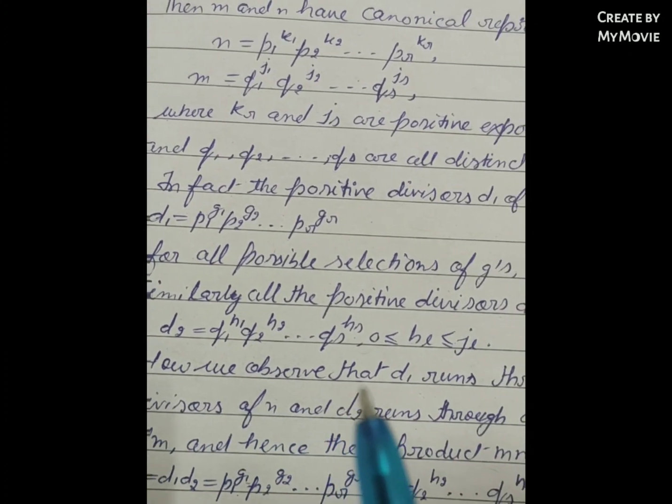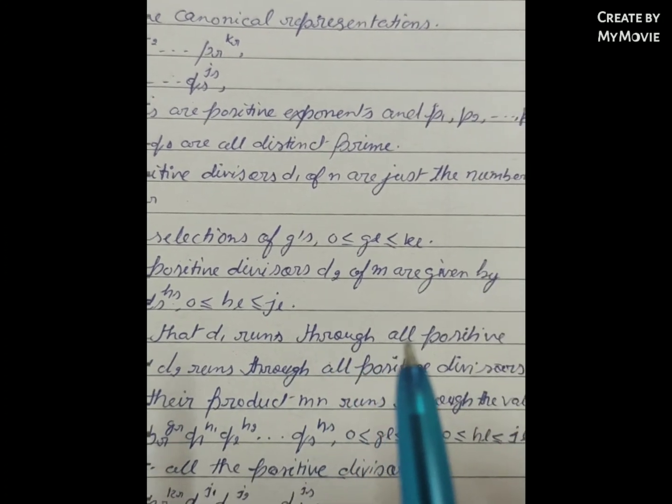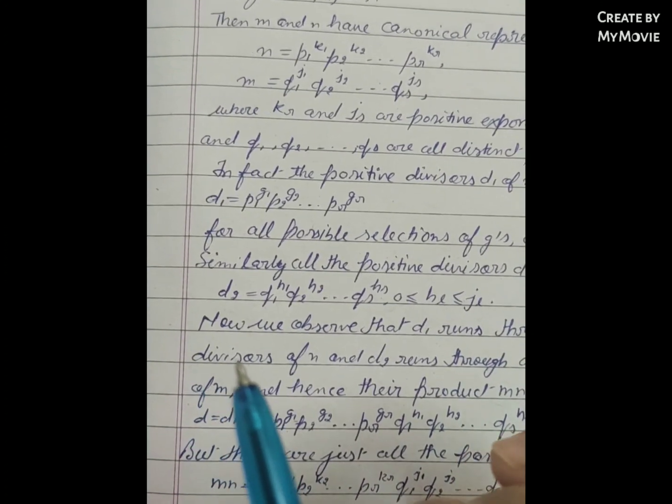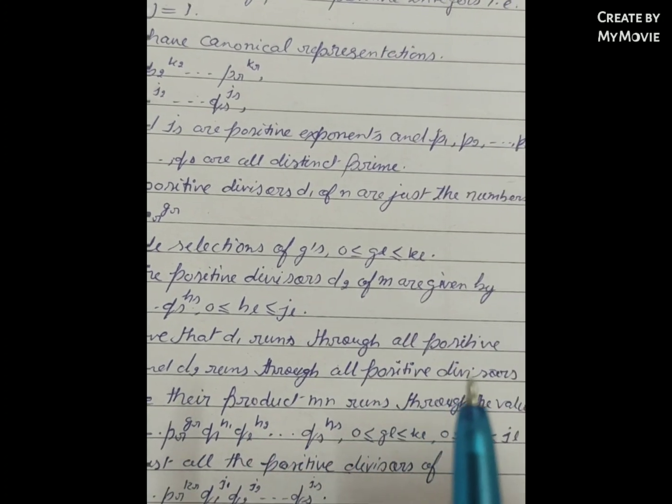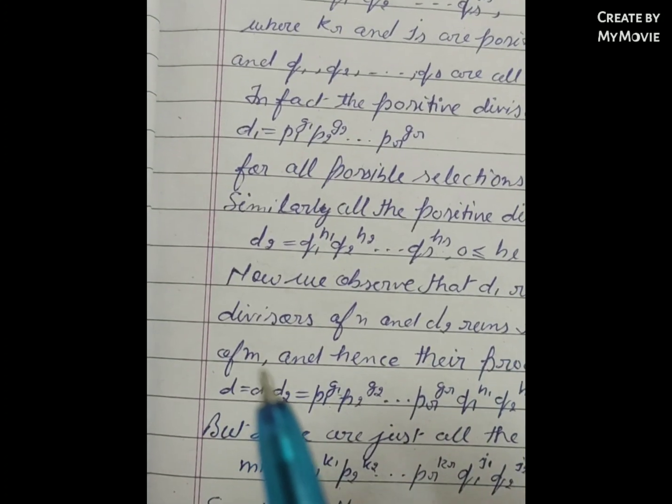Now we observe that d1 runs through all the positive divisors of n, and d2 runs through all the positive divisors of m.